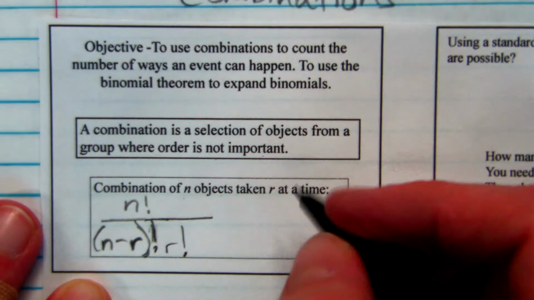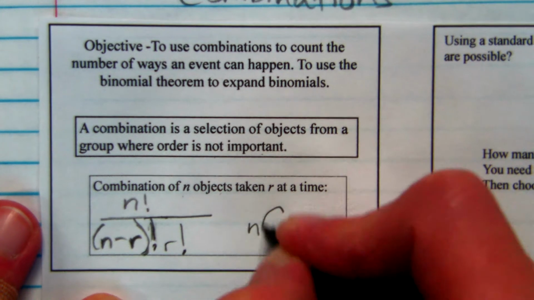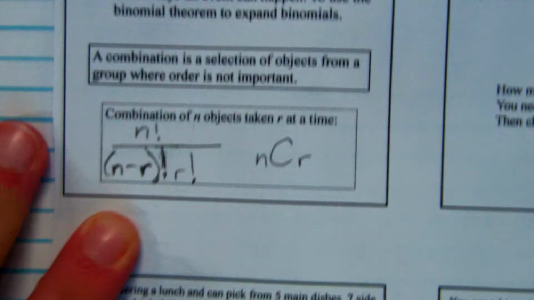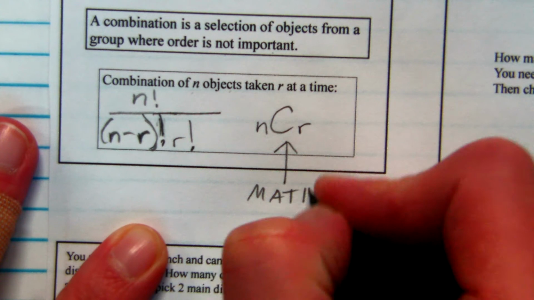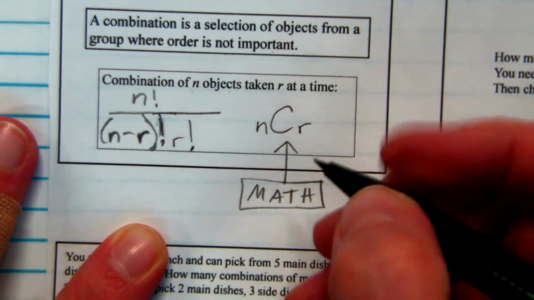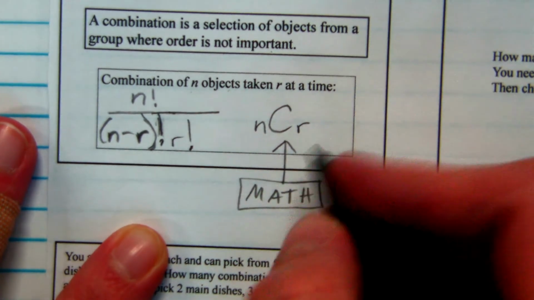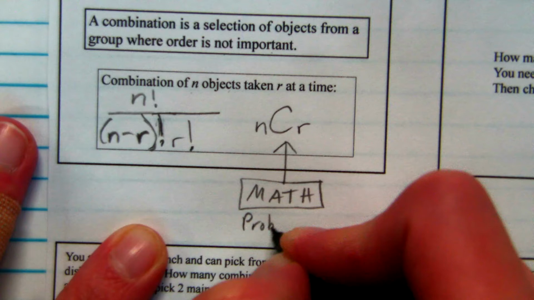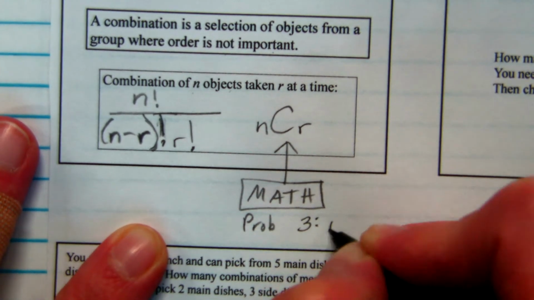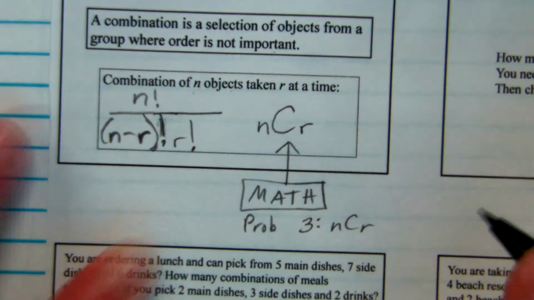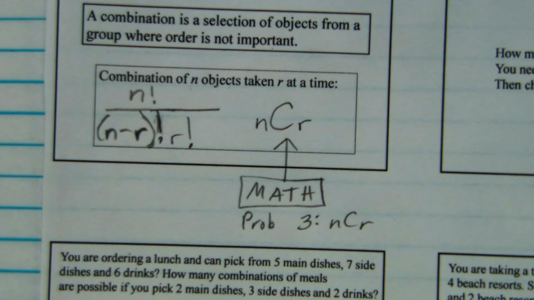Or there's also a button. There's an nCr button in the same menu that we were using yesterday. So if you hit the math key, it was right next to the one for permutations. So it's math, and then you have to go to the probability menu, and it is, I think, number 3. It says nCr. And so that's another way that you could do that. Okay?